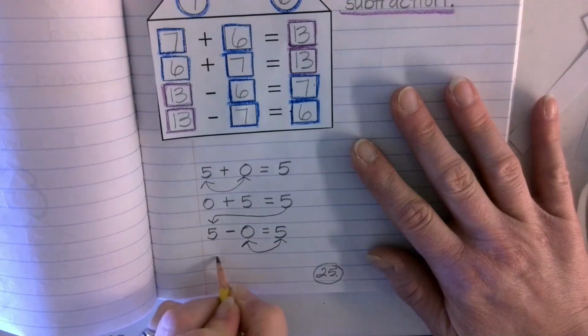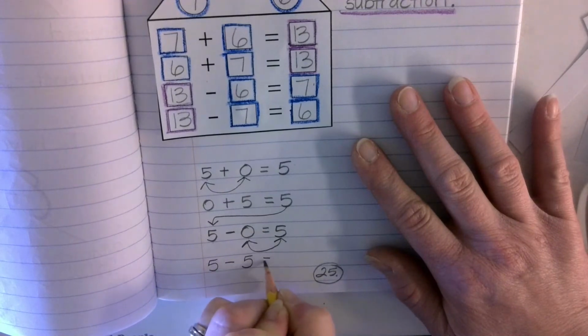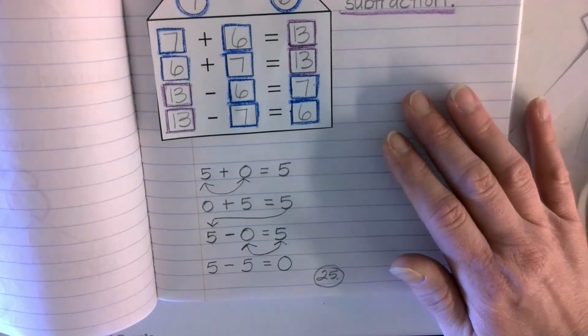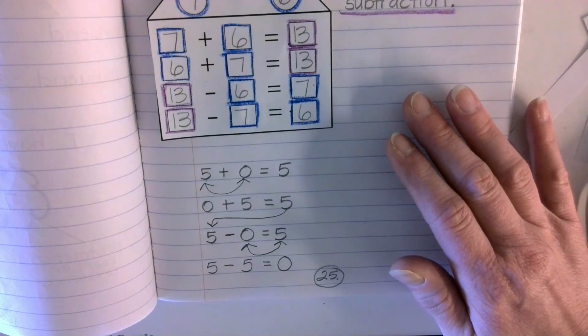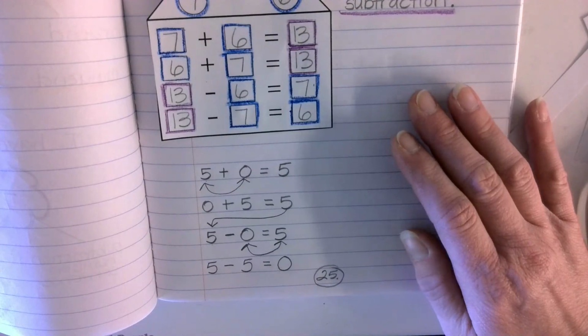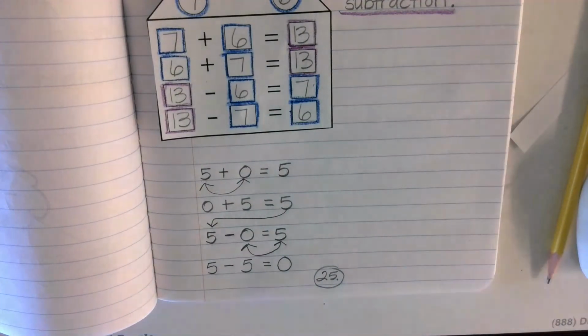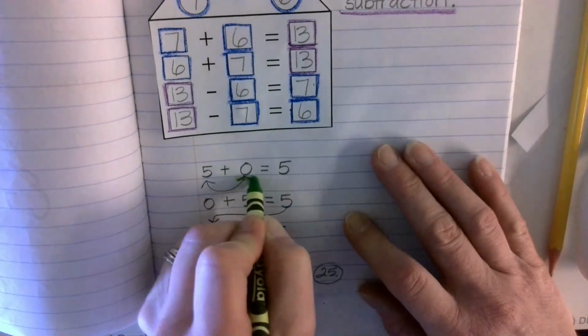So this stays the same. 5 subtract 5 equals 0. Now if we follow the 0 each time, you'll see our pattern.